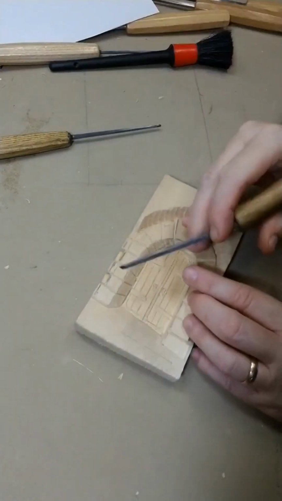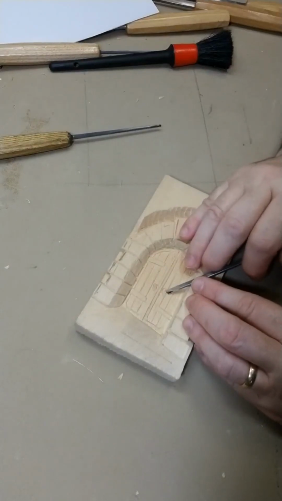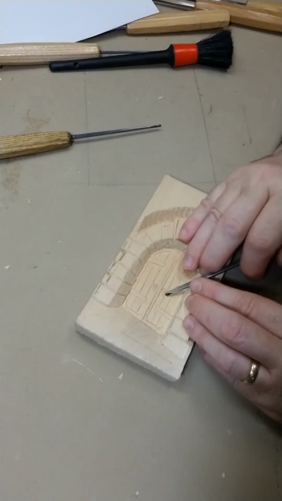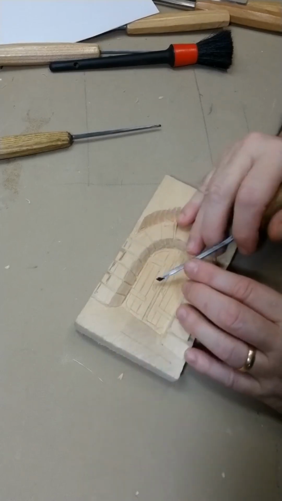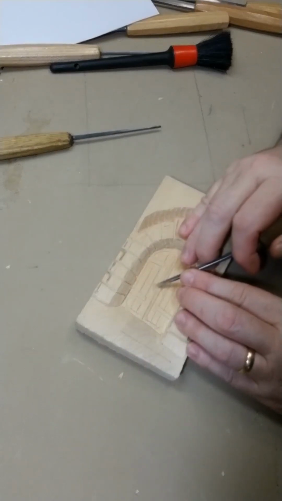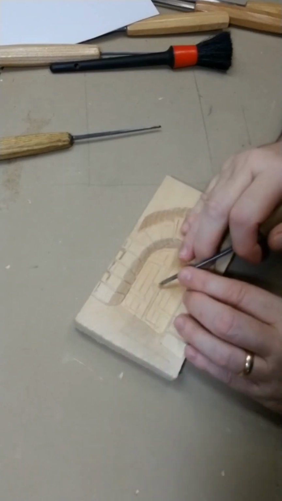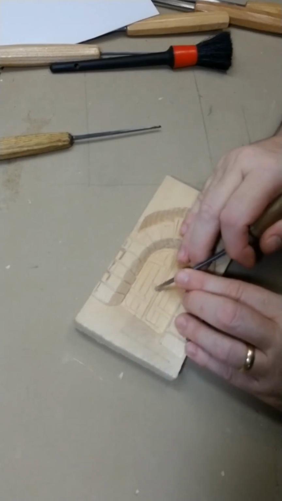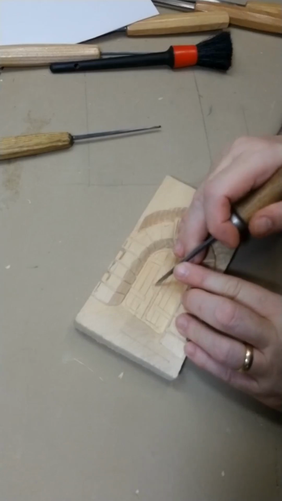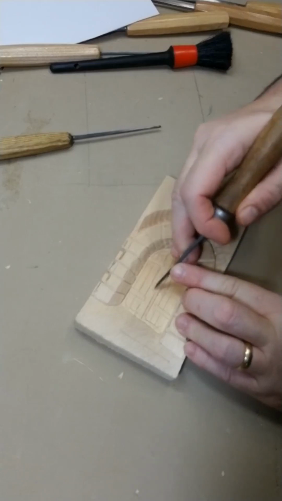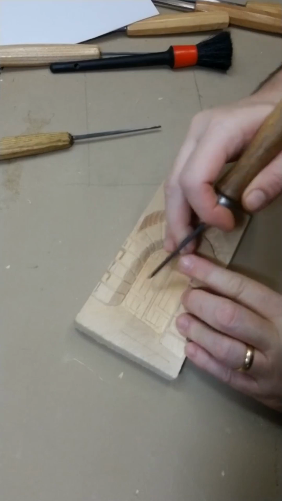Okay, so now we can get in there and remove that. I'm certain that you can find a way to make these handles look better. But they're so small.